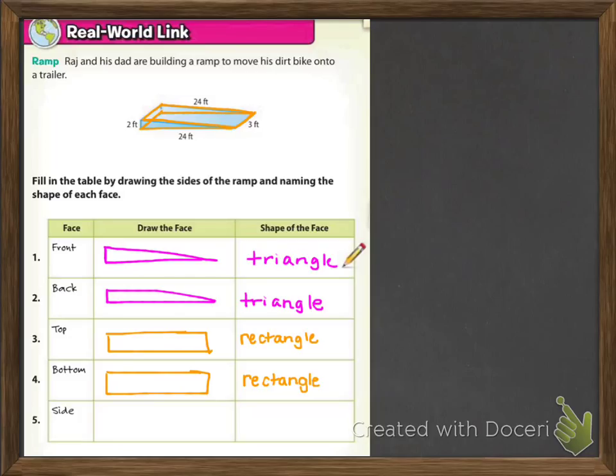So now we have two rectangles, two triangles, and we have one more thing left to identify. So I'm going to go ahead and erase the things that I've drawn. I'm going to switch colors to purple now, and I'm actually going to draw the side. Now because it's a triangular prism, we only have one side, and it's going to be right here, outlined in purple. Okay, and as you can see, that side is going to be in the shape of a small rectangle. So we're just going to draw a small purple rectangle right here, and then we're going to write the word rectangle.